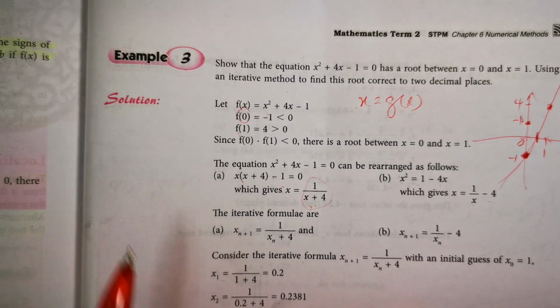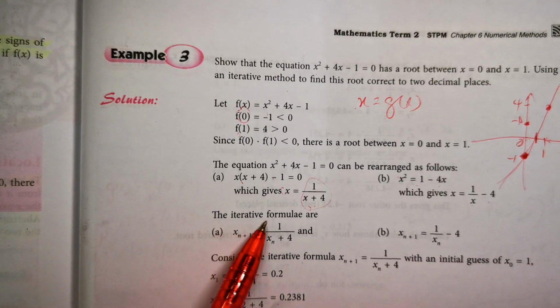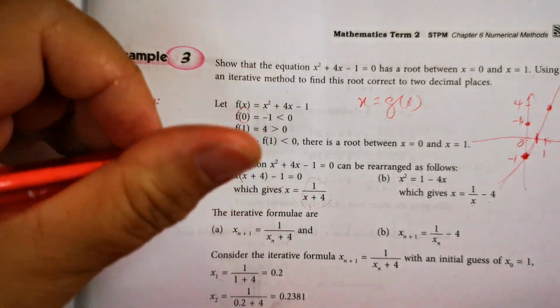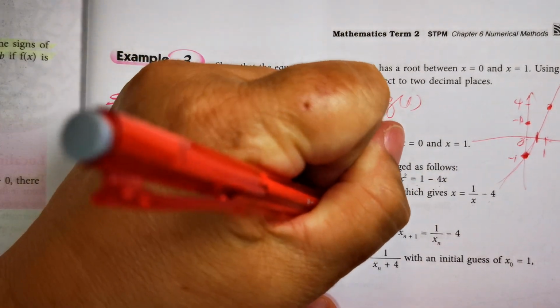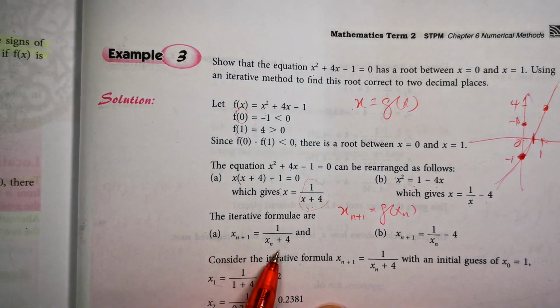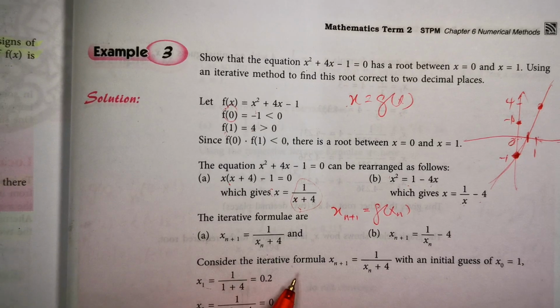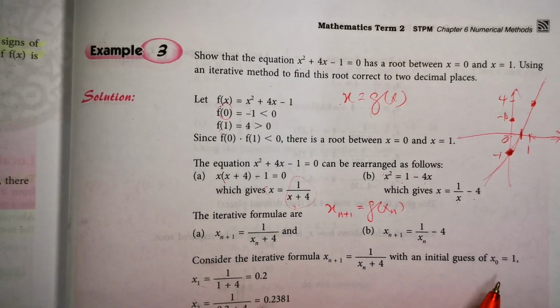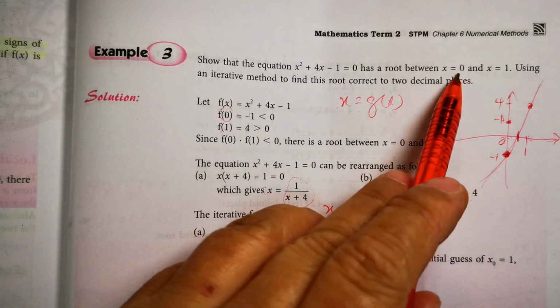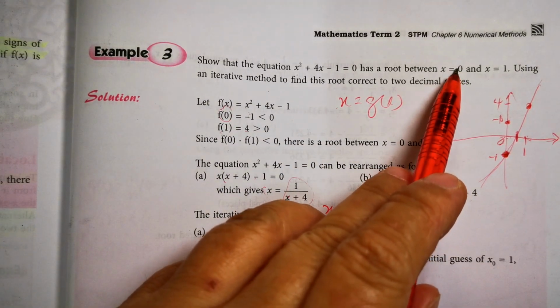Okay, so next we apply the iterative formula. Remember, x(n+1) is g(xn). We are using this formula. Then the initial guess, as I said, they choose 1, because we know that there is a root that lies between 0 and 1.